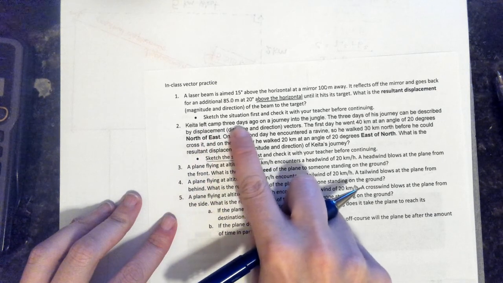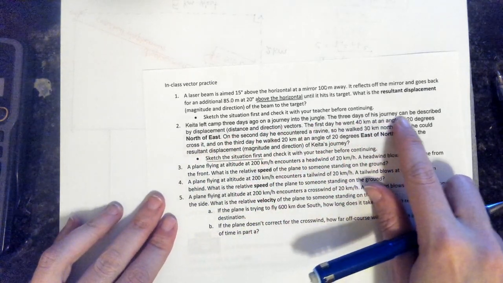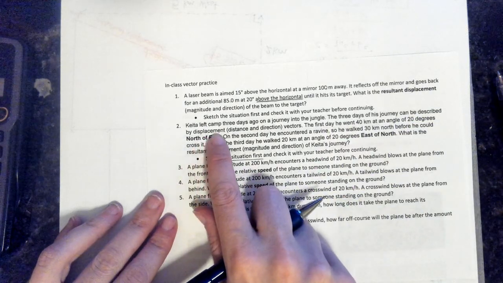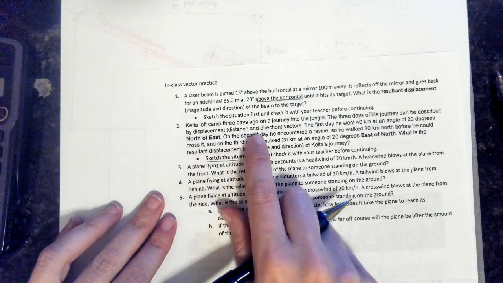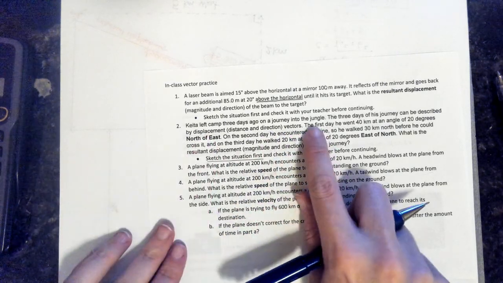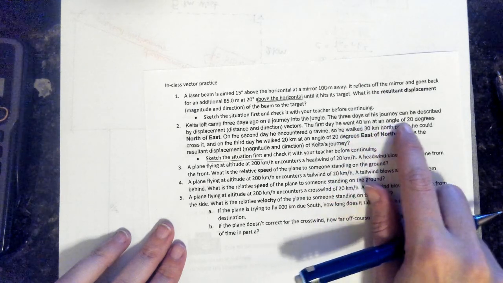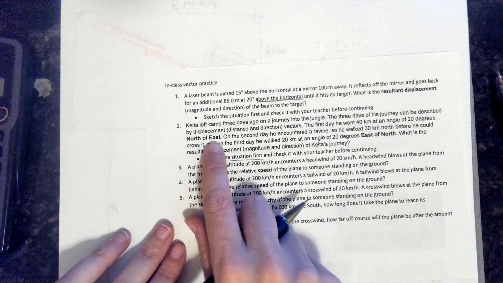Kita left camp 3 days ago on a journey into the jungle. The 3 days of his journey can be described by displacement, which is a distance and a direction, and it's a vector. The first day he went 40 kilometers at an angle 20 degrees north of east.